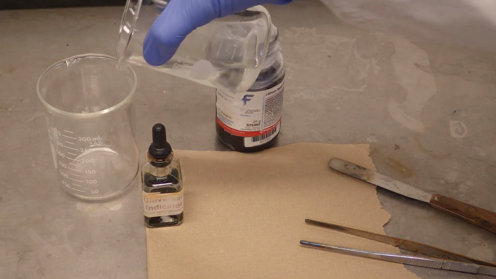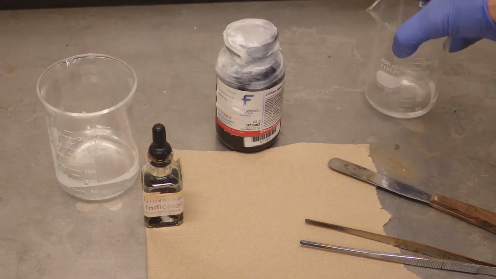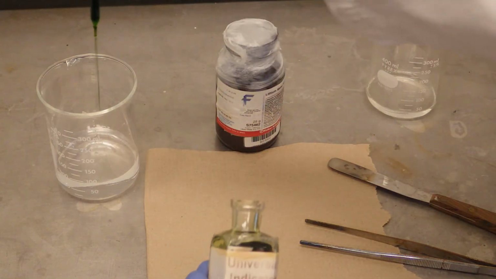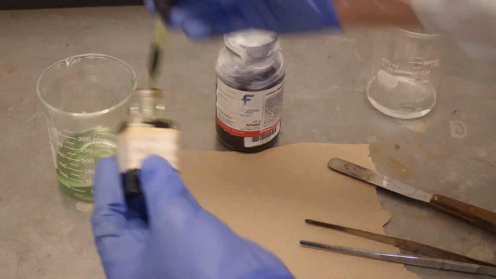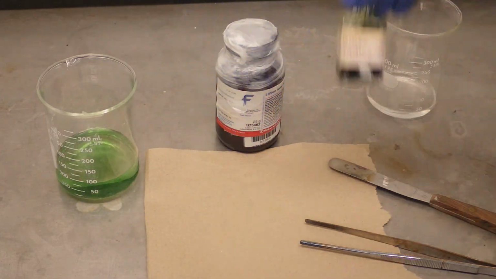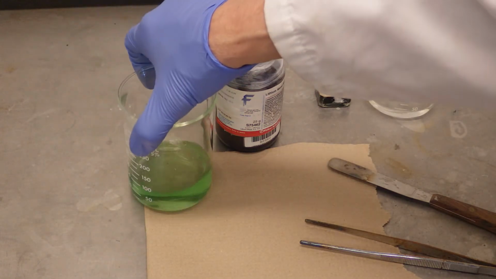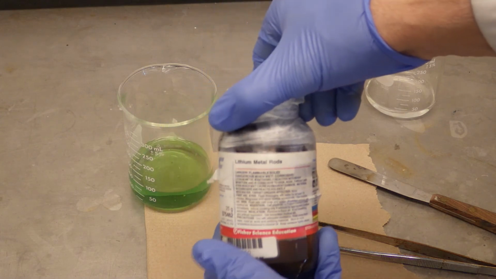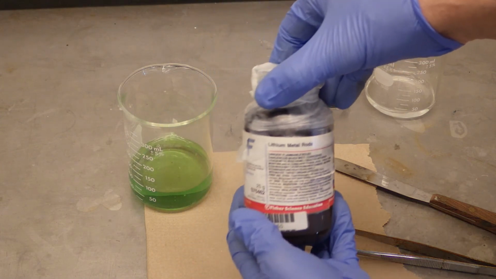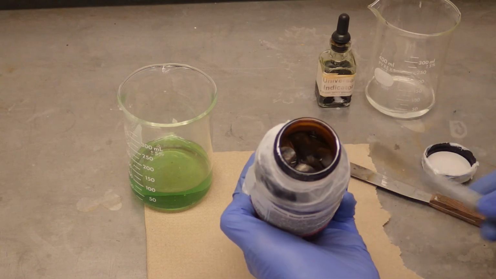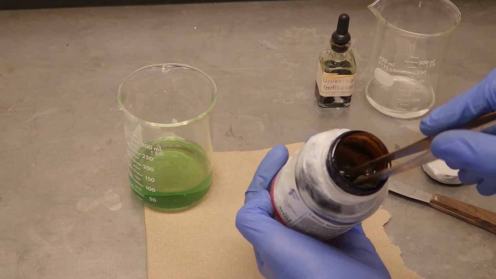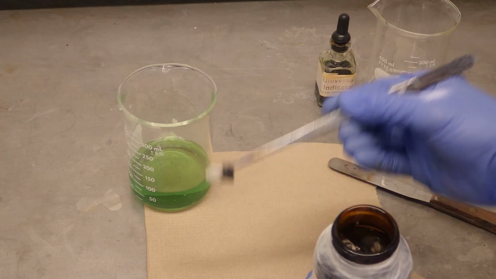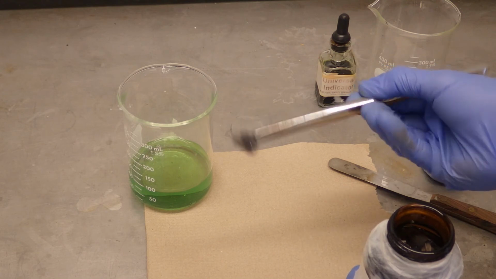The beaker contains tap water. I'll add some universal indicator so we can monitor the pH change during the reaction. Universal indicator is green at pH 7 and it turns purple in a base. This is lithium metal. It's stored in oil to minimize oxidation from the air. The surface that's somewhat oxidized has a grayish color, but a freshly cut or exposed piece looks silvery white, as most metals do.